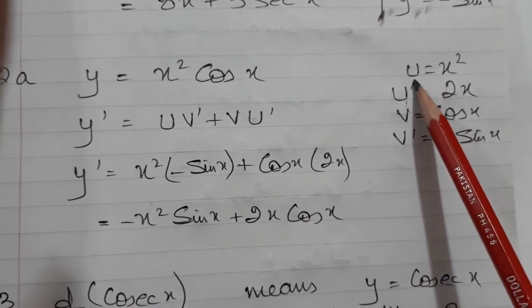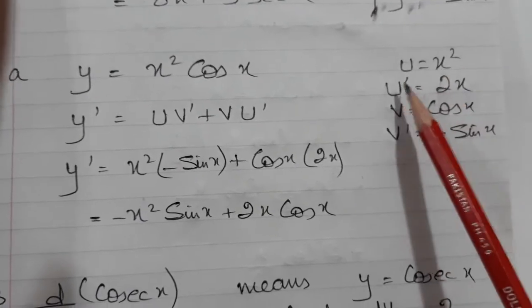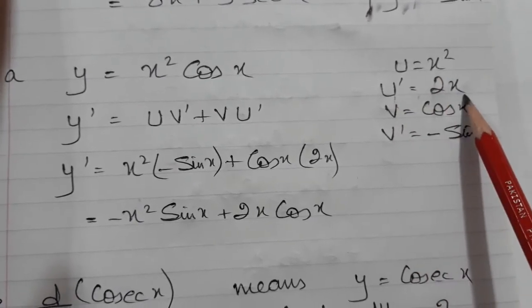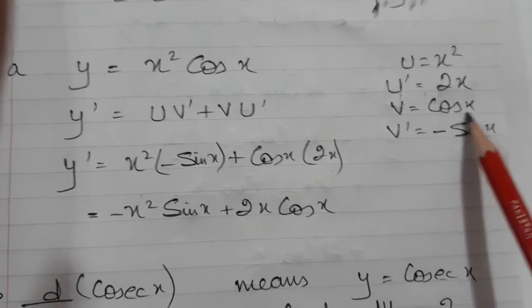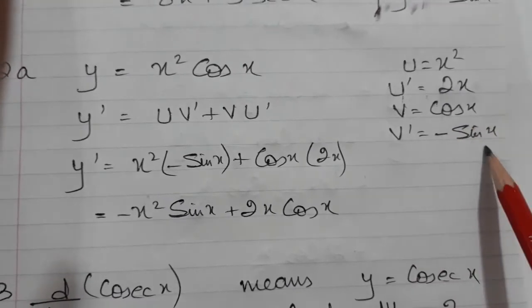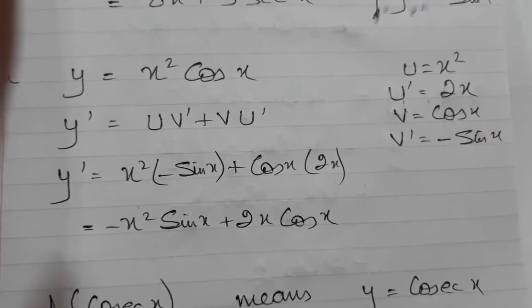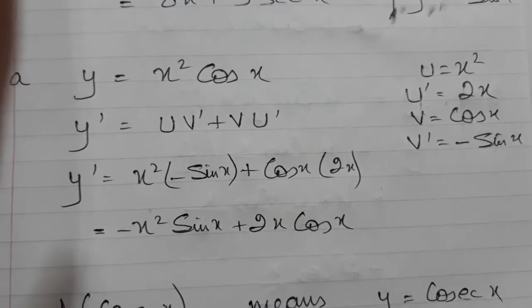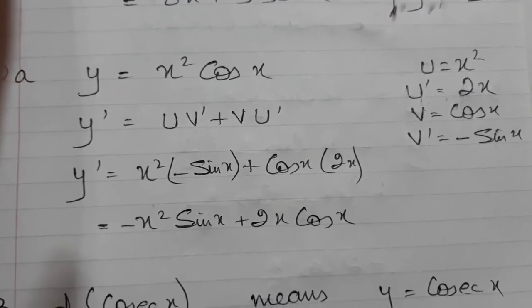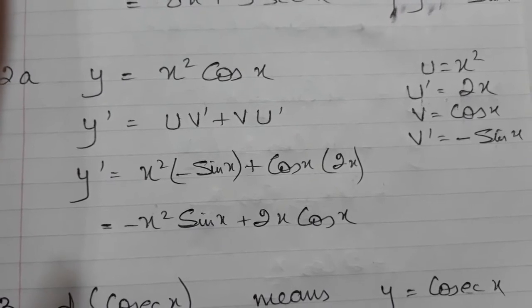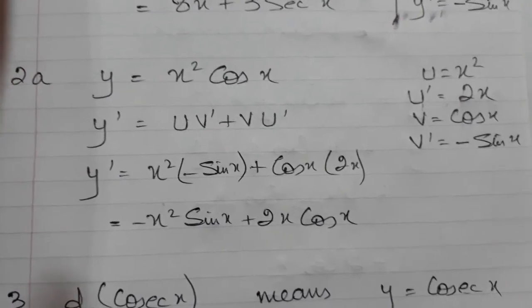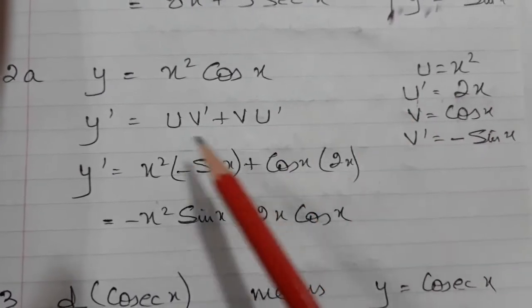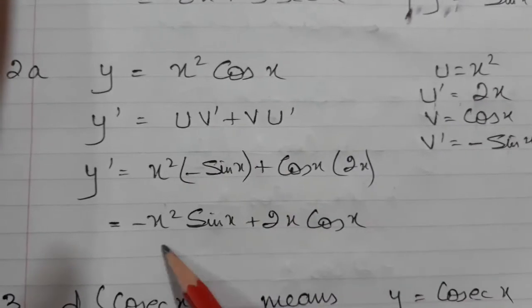So my first function is u, x square. Derivative will be 2x. My second function is v, cos x. So it will be minus sin x. Because we know that differentiation of sine is cos, cos is minus sine, and tan is sec square. Okay, so after getting all these values, I will simply substitute in it and I will get this answer.